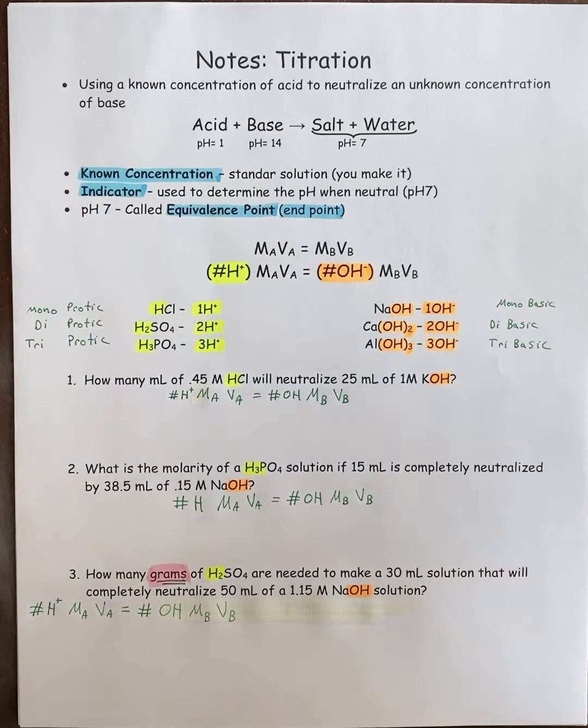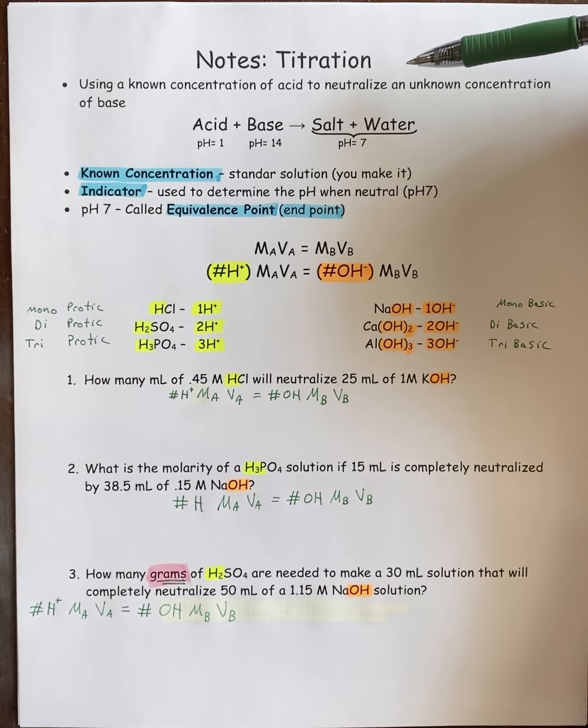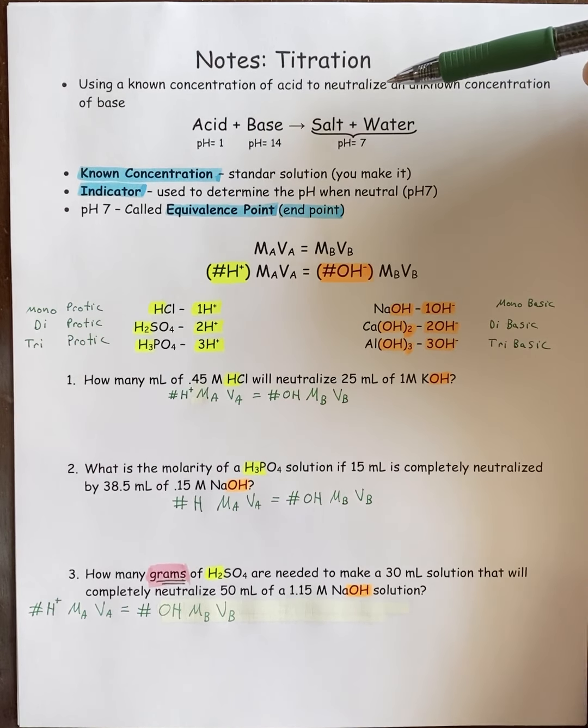So these are our notes on titration. Titration is a pretty easy topic. It's actually our last math formula on the back of the reference table. So it's the last math formula for the year. So hopefully we're all excited about that. There are some vocab words, but I'll get into what titration is.